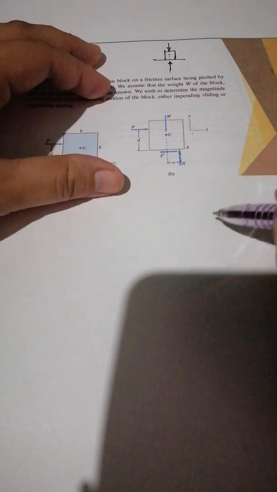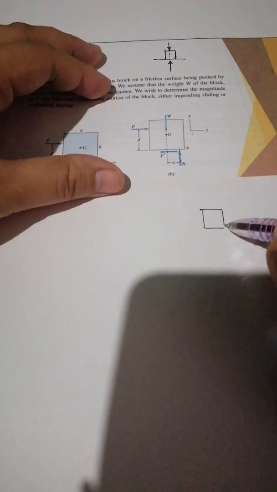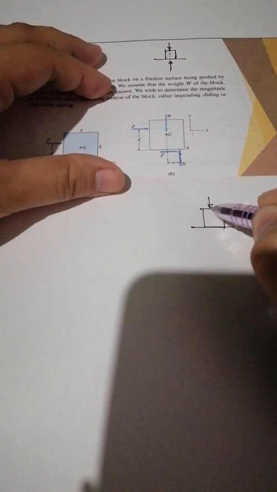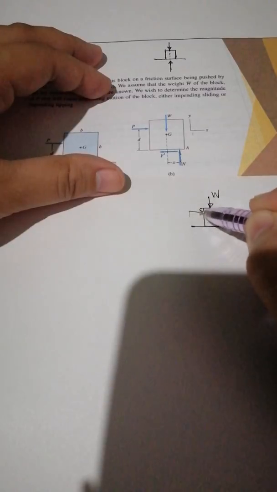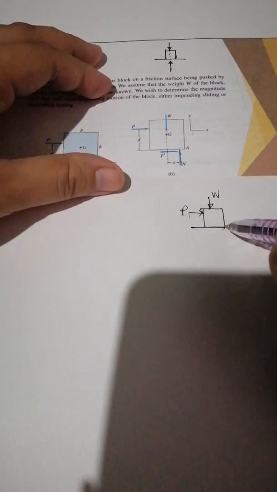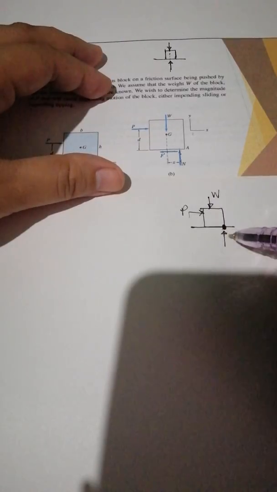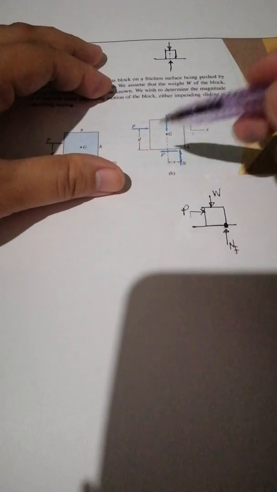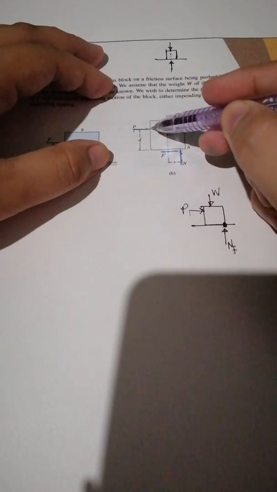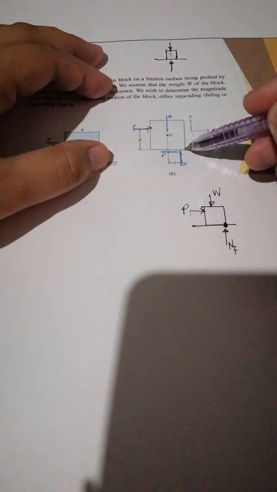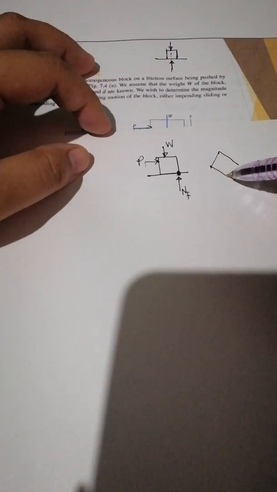Now, this is the idea. We have here P. If the normal force is found to be exactly on the corner of possible tipping, because if you look here, if we apply this force, it will possibly tip on this corner. It is possible that it will overturn here.